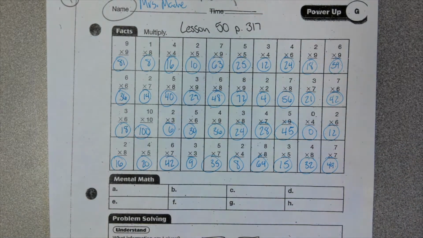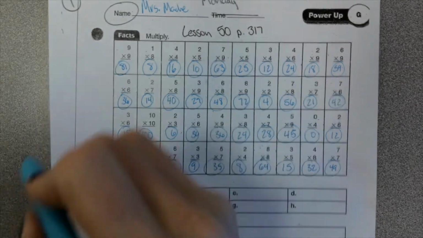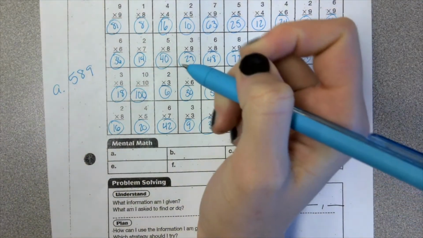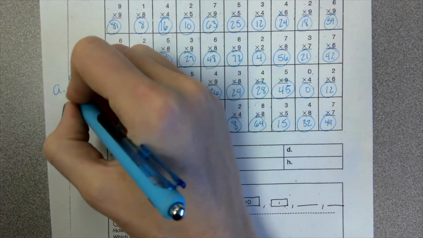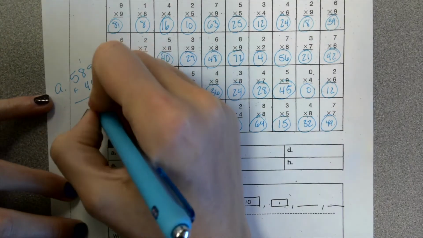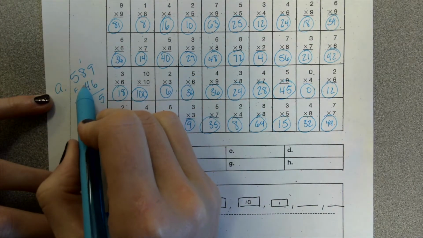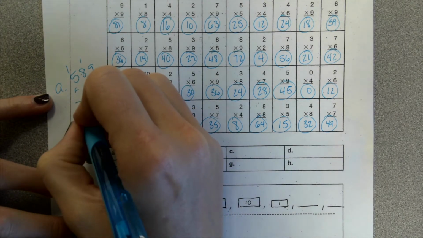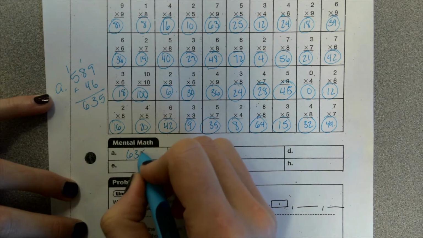Letter A says 589 plus 46. 6 plus 9, we get 15. 1 goes up, 5 comes down. 8 plus 4 is 12, plus 1 more is 13. 1 plus 5 is 6, so you get 635.